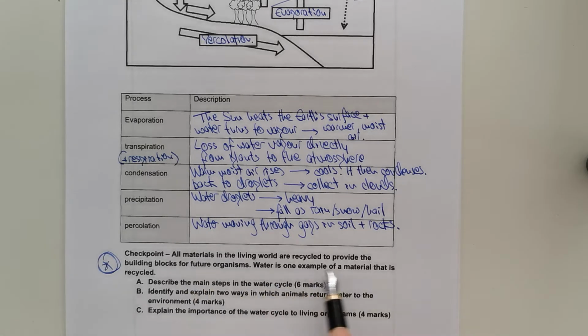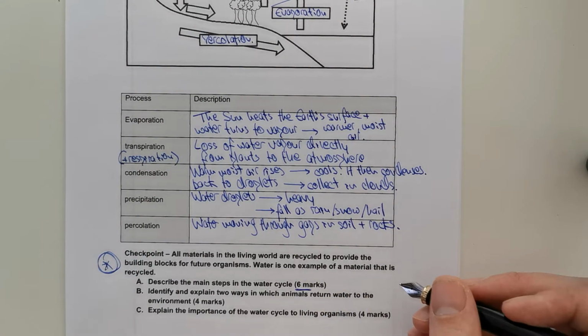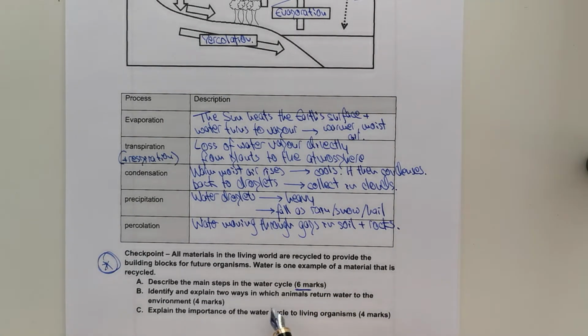All materials in the living world are recycled to provide the building blocks for future organisms. Water is one example of a material that is recycled. A. Describe the main steps in the water cycle, 6 marks. B. Identify and explain 2 ways in which animals return water to the environment. And C. explain the importance of the water cycle to living organisms.